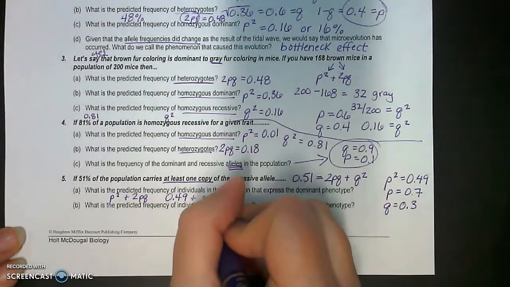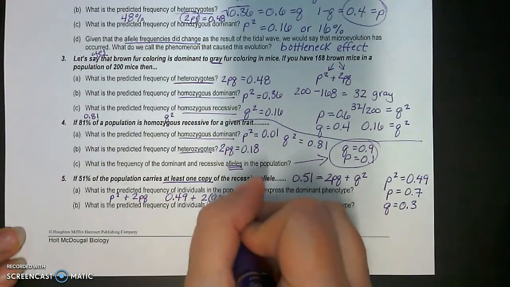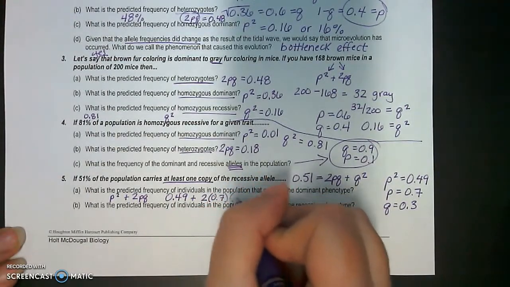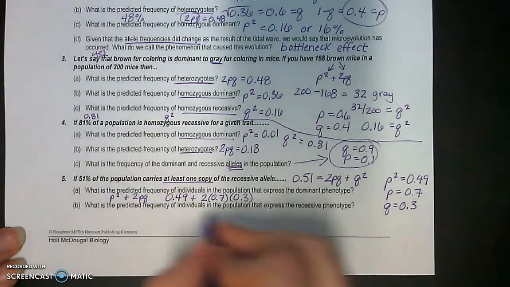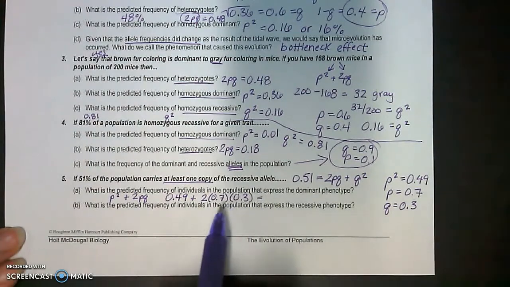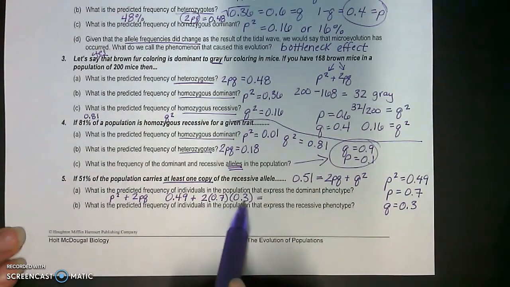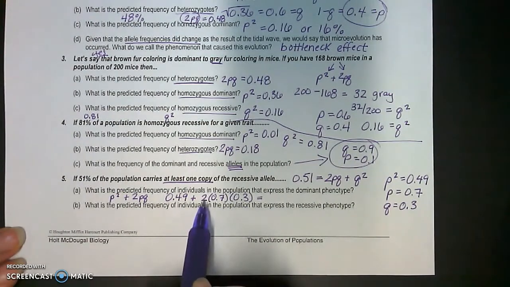Plus 2PQ. Well, we need 2 times P, which is 0.7, times Q, which is 0.3. We've actually calculated this a bit earlier. This is going to be 0.42, right? 0.7 times 0.3 is 0.21.